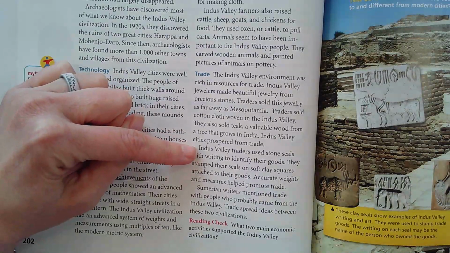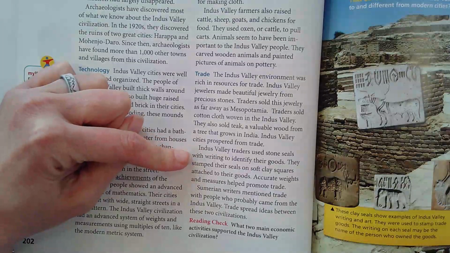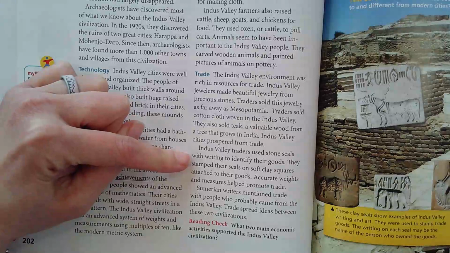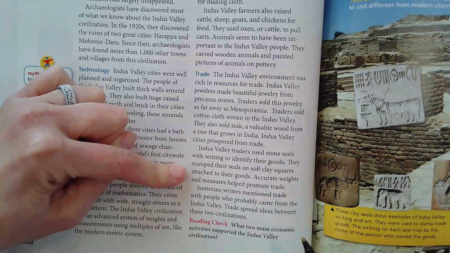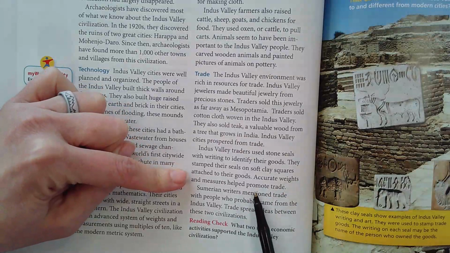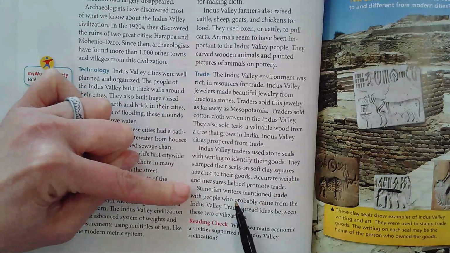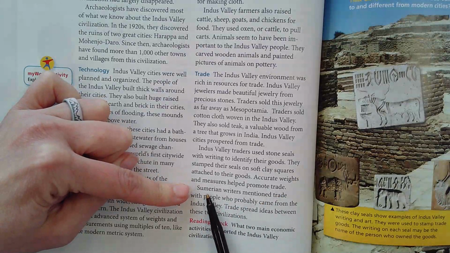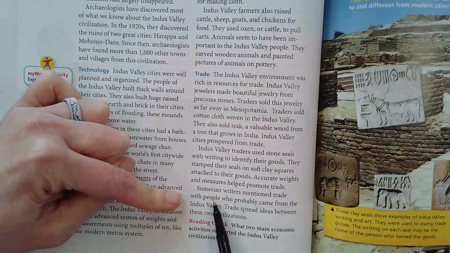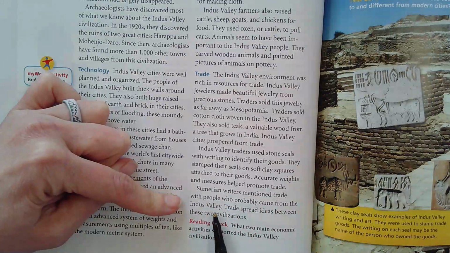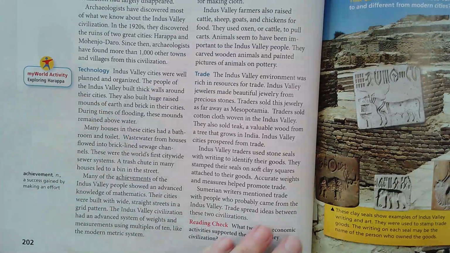Indus Valley traders used stone seals with writing to identify their goods. They stamped their seals on soft clay squares attached to their goods. Accurate weights and measurements helped promote trade. Sumerian writers, and remember Sumer was in Mesopotamia, mentioned trade with people who probably came from the Indus Valley. Trade spread ideas between these two civilizations.